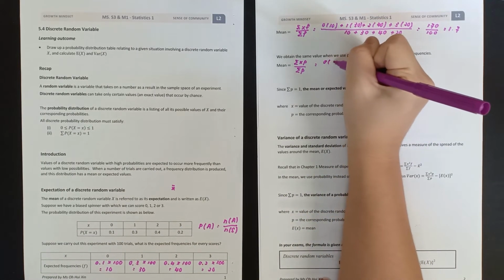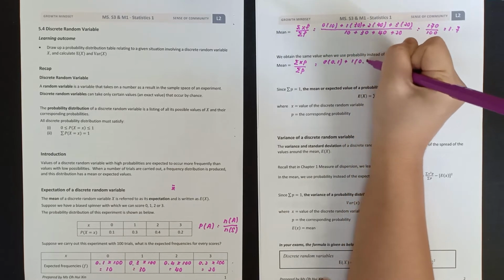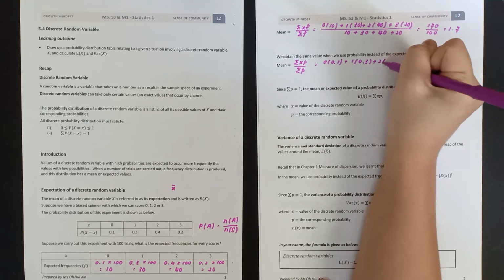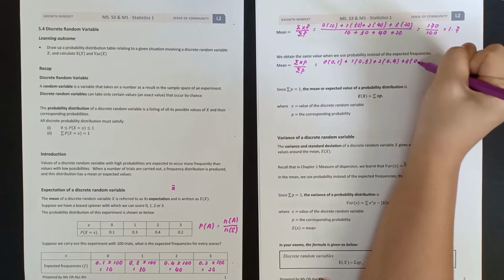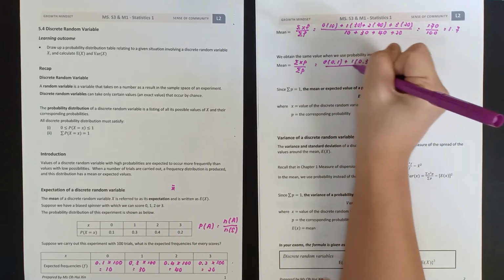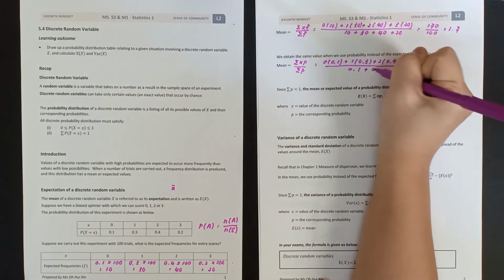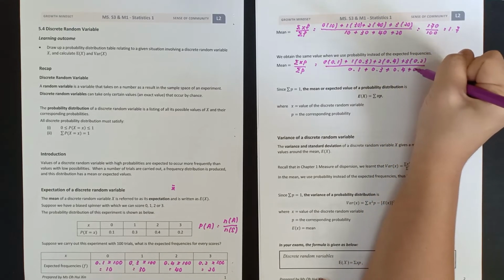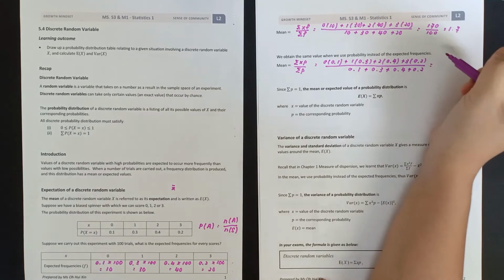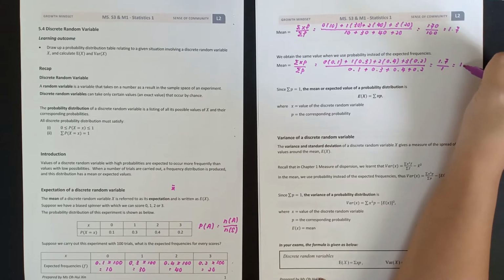So 0 times 0.1, plus 1 times 0.3, plus 2 times 0.4, plus 3 times 0.2, and after that you divide by the total of the frequency, which is 0.1 plus 0.3 plus 0.4 plus 0.2. Okay, so when you multiply them together and add them together, you will get 1.7 divided by 1, which equals 1.7.